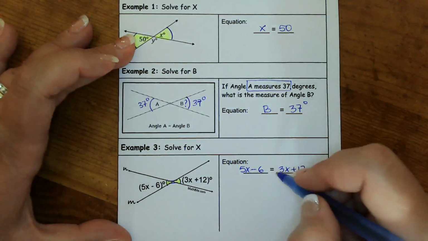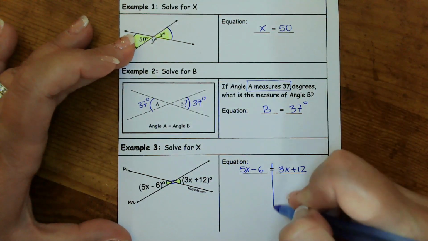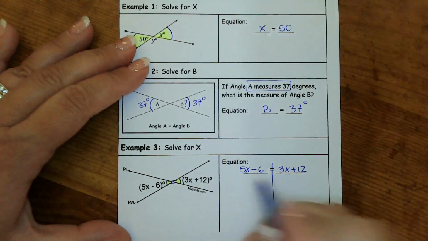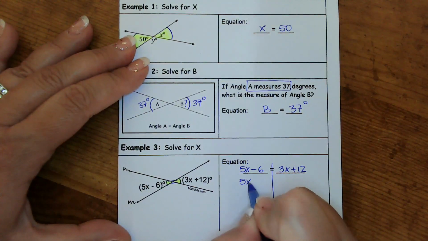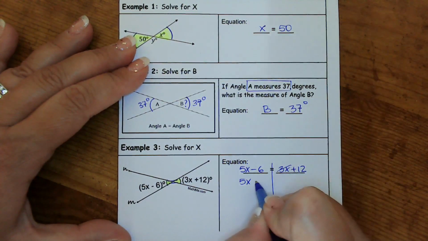And then to solve the equation for x, I have variables on both sides, so I'm going to leave my 5x here and bring over minus 3x.